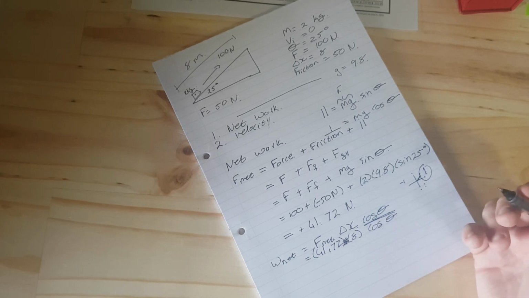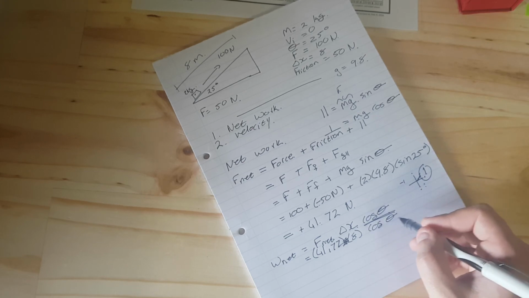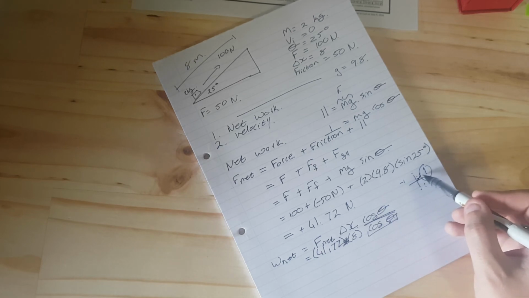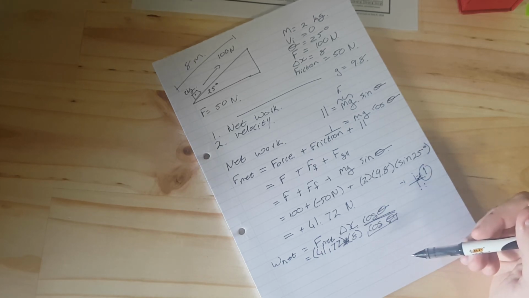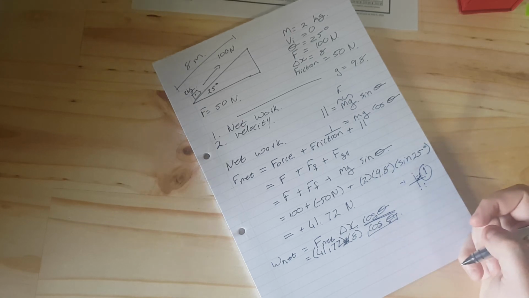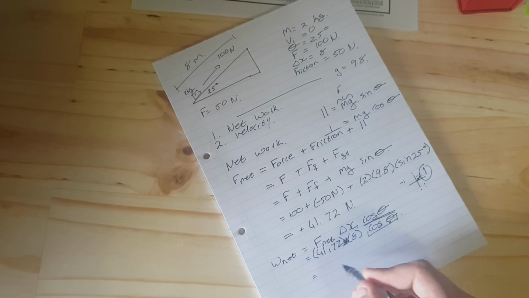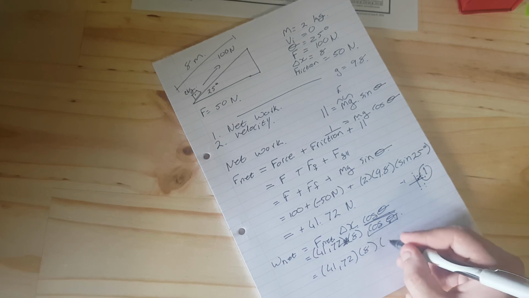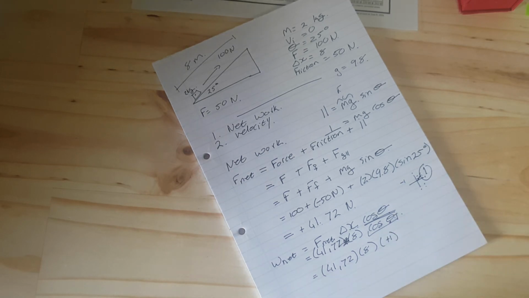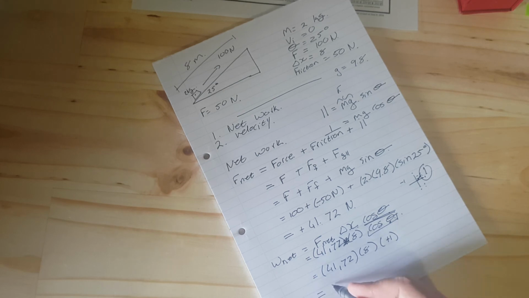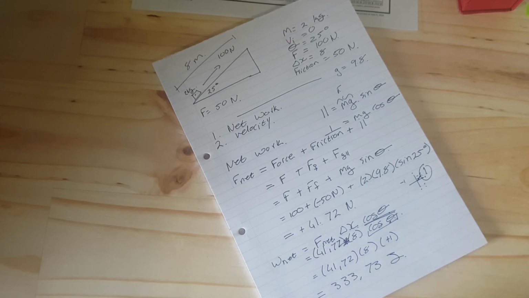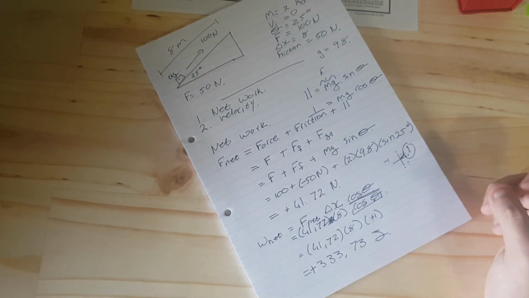It actually makes no real difference, because all we want is for this cos theta to give us an indication of where we are at in our Cartesian planes. So this becomes a 1. So our formula is 41.72 times 8 times plus 1. And that gives us a work of 333.73 joules. And we use a positive symbol to indicate that it is positive work being done.